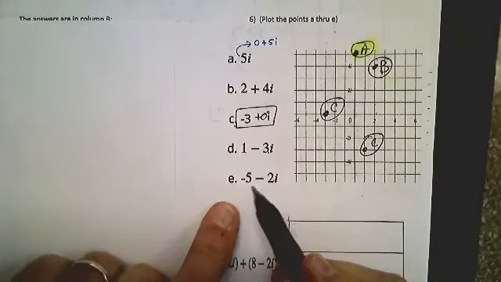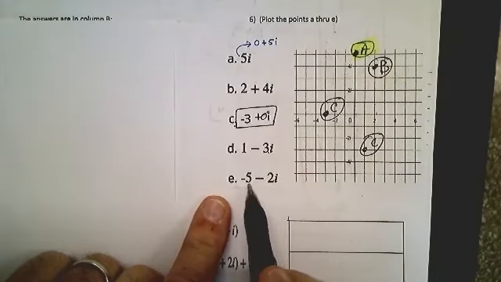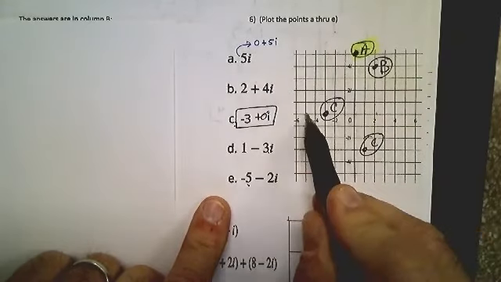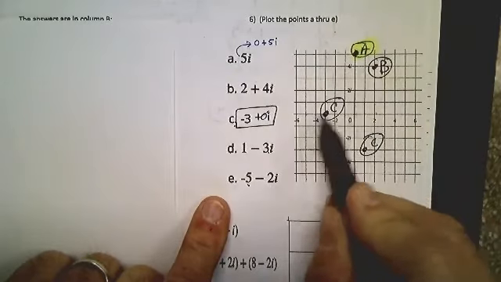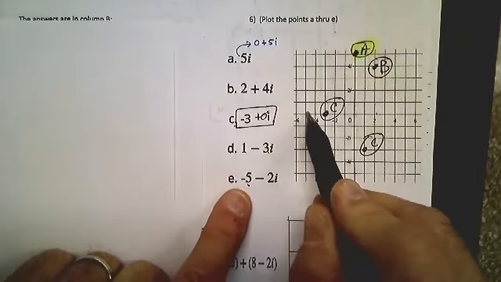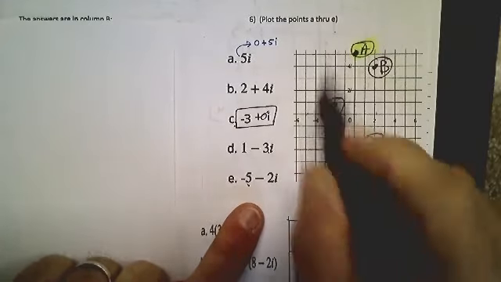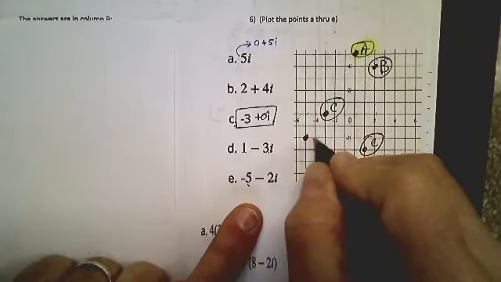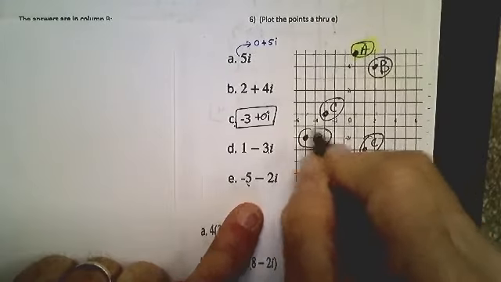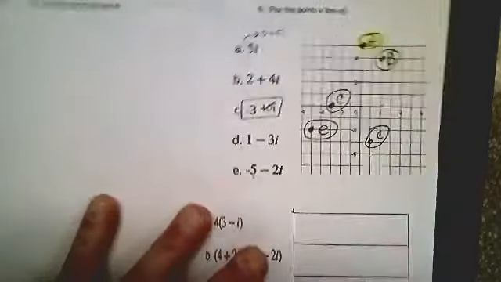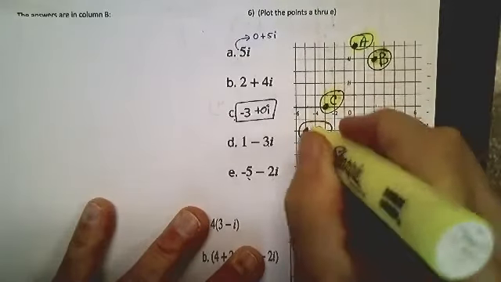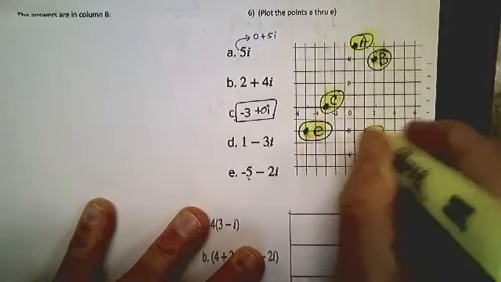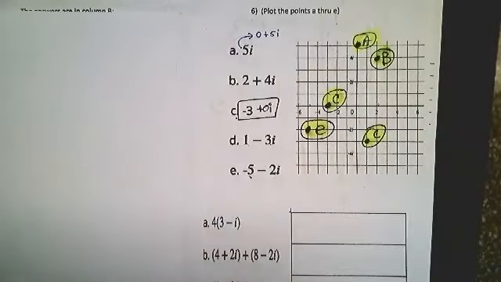And letter E, if you want to correct that one or fill it in, the 5, this is the direction -5, so we go to the left 5. And we have a -2, so the direction would be down. So negative left, negative down. And that is letter E. And then we take our little highlighter out and we just highlight it. Not a rule. Not even really an expectation. It just kind of cleans it up a little bit.